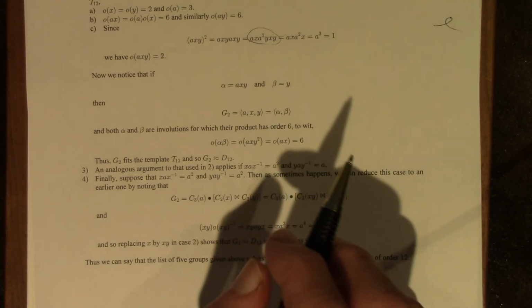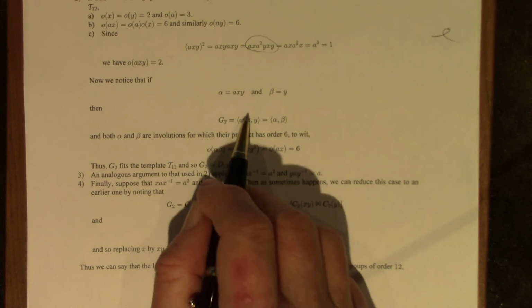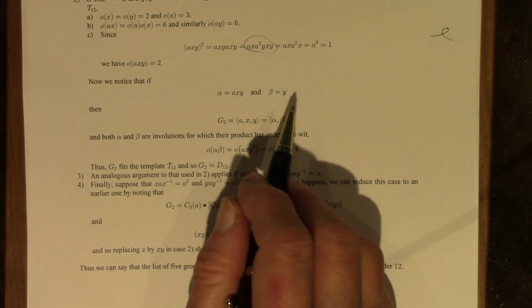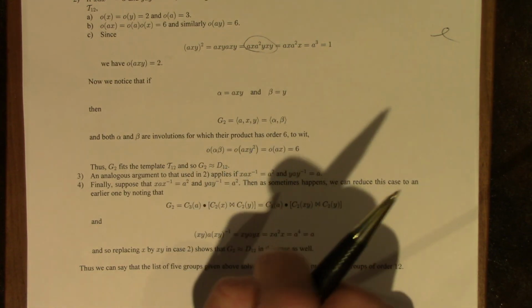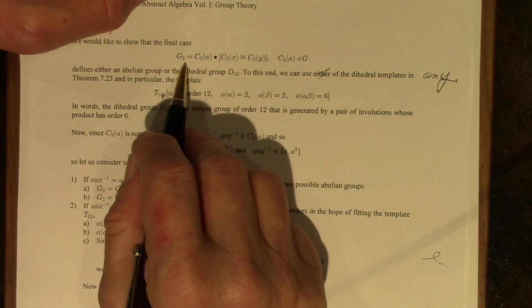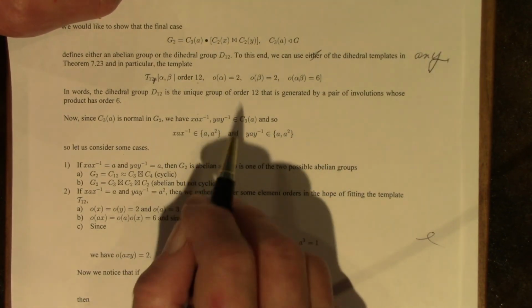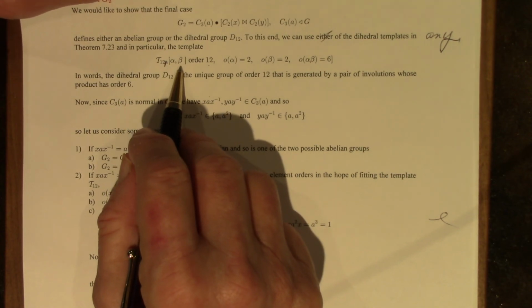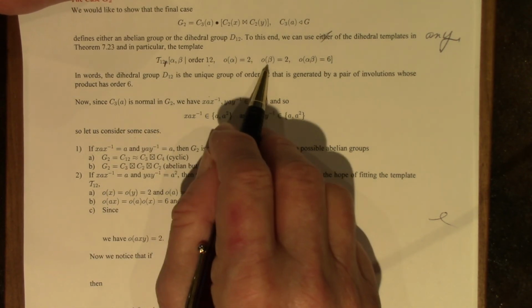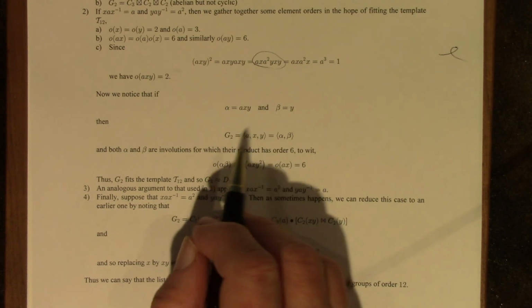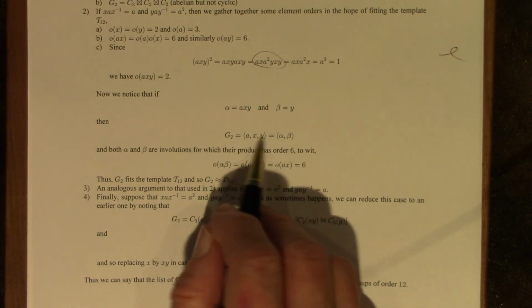But we do need to make sure that the elements alpha and beta generate the same group as G2 here. If we want G2 to fit the template, part of the template is that there are 2 generators, alpha and beta, that are involutions and whose product has order 6. That's not a problem, and I'll let you sort that out.